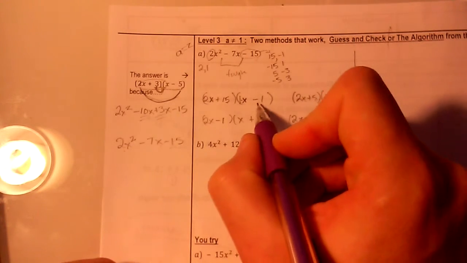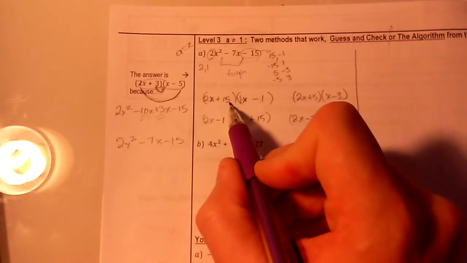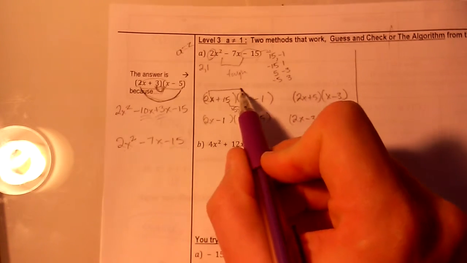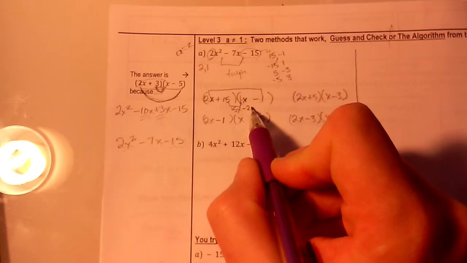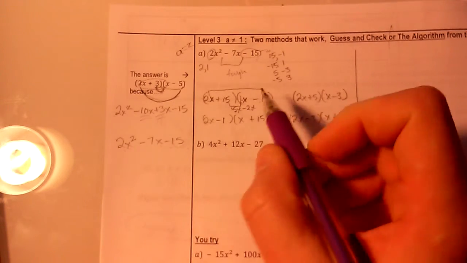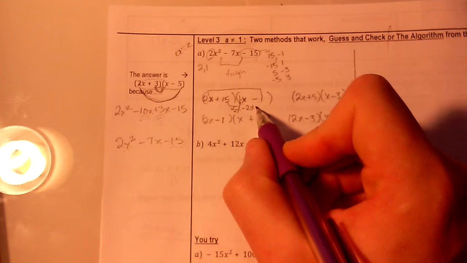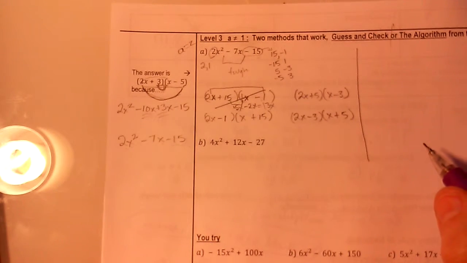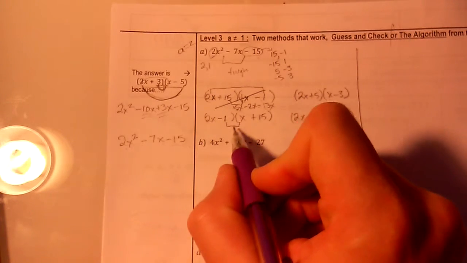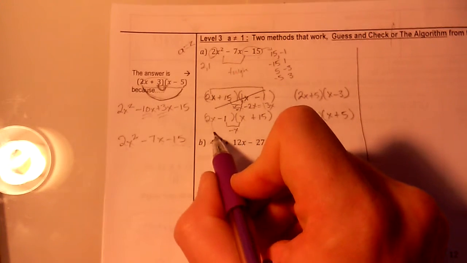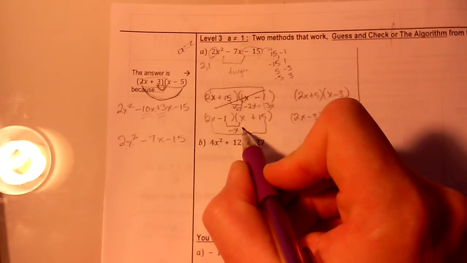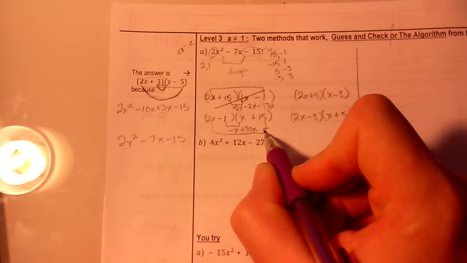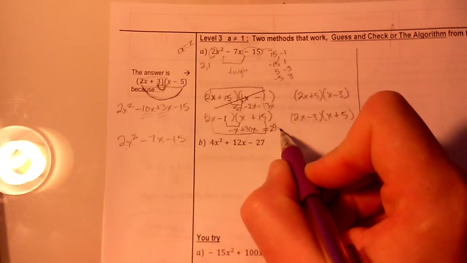I'm going to say, okay, I know the first and the last terms are good, but when I multiply the inside, I get a positive 15x. When I multiply the outside, I get a negative 2x. And when I combine these, do I get a negative 7x? No. This one would give me a 13x. So this one is no good. When I multiply the insides here, I get a negative x. When I multiply the outsides here, I get 30x positive. That also does not equal what I'm looking for.